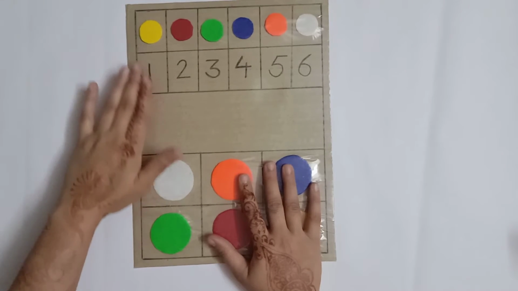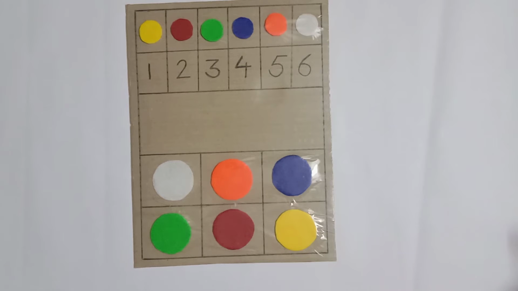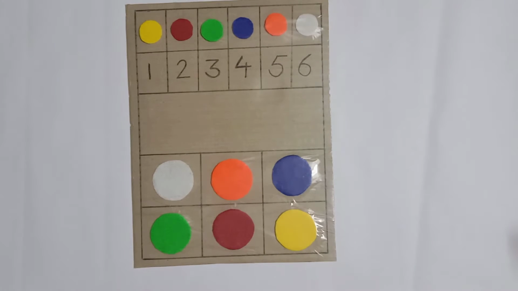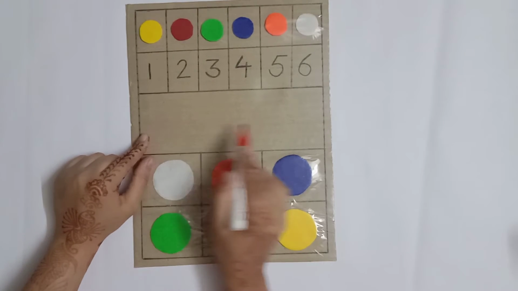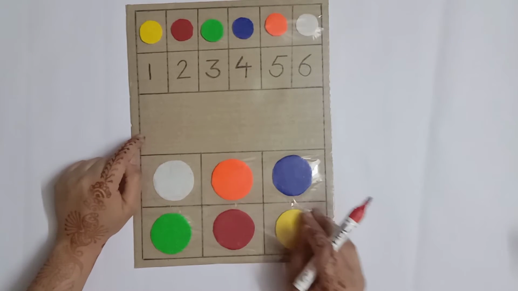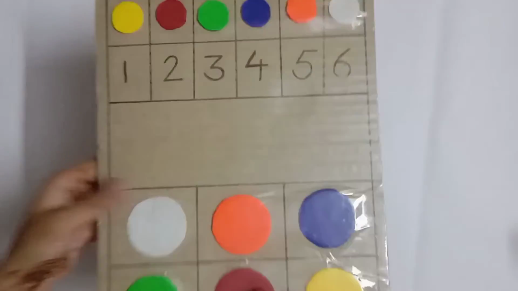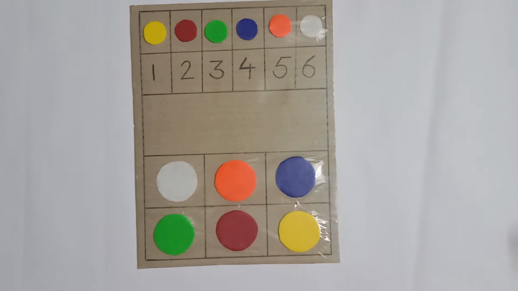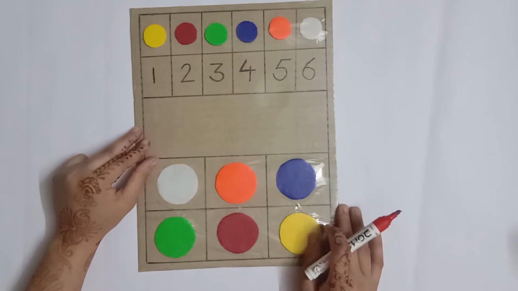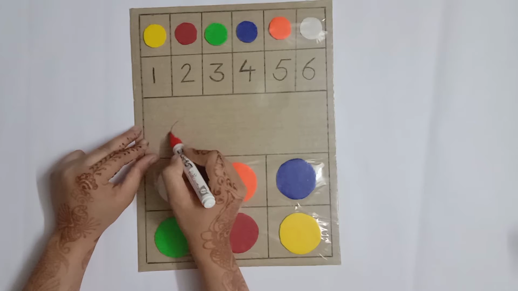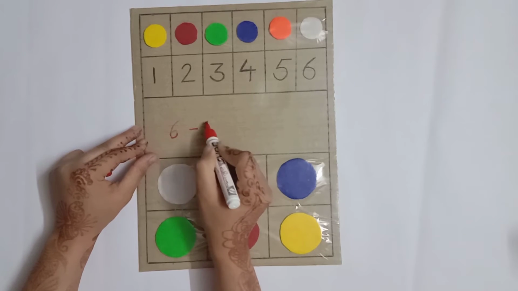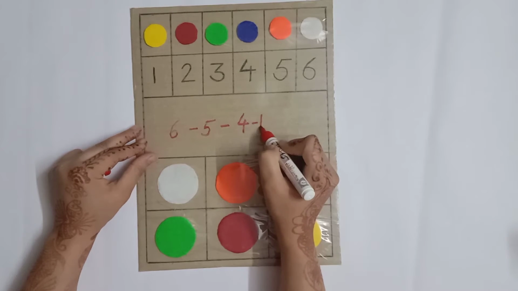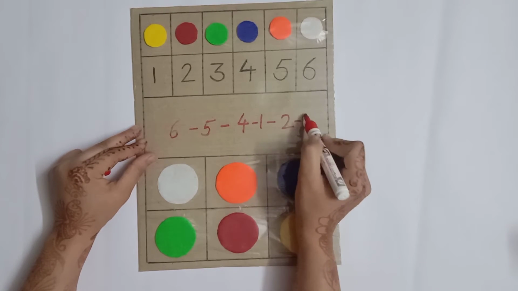So now what we are supposed to do, using a marker, we will write an equation here. I have secured the complete activity using a transparent tape here so that the child is not able to spoil this easily. Moreover, whenever I write an equation here, I can easily rub it and use it again and again, right? So for example, if I write an equation here, first I write 6, that goes to 5, then 4, right? And then it's 1, and then it's 2 and 3, right?